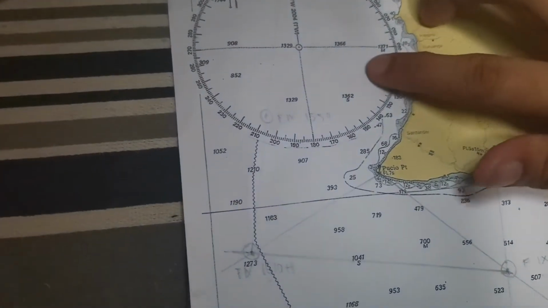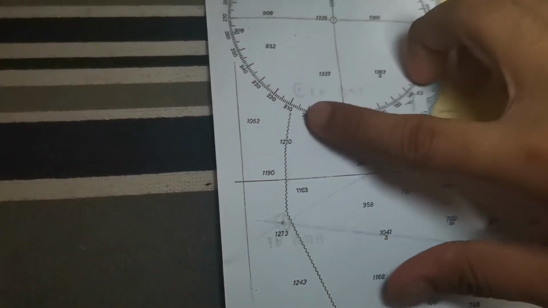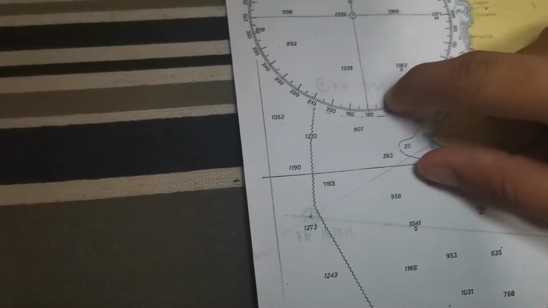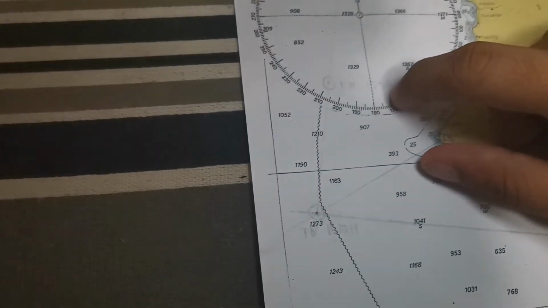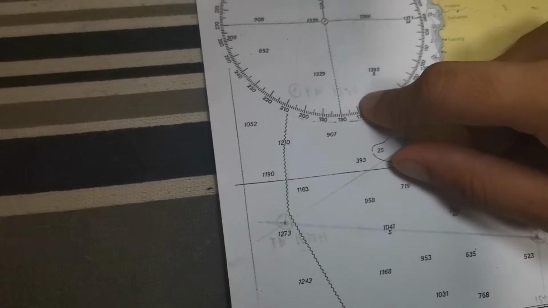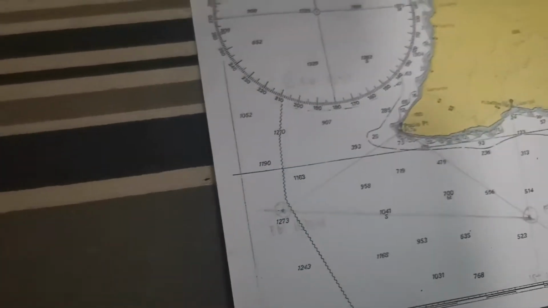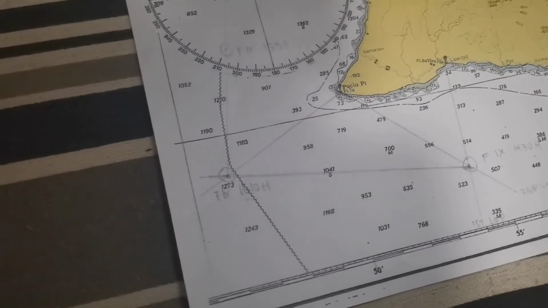So after we have found our fix at 1554, Nasog Port Lighthouse again bears at 90 degrees. So let's find our true course again.